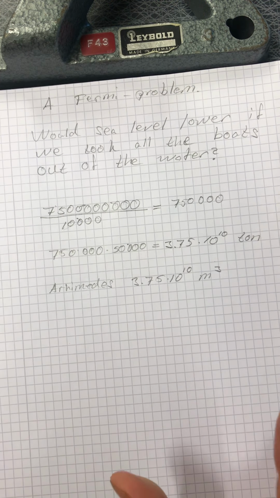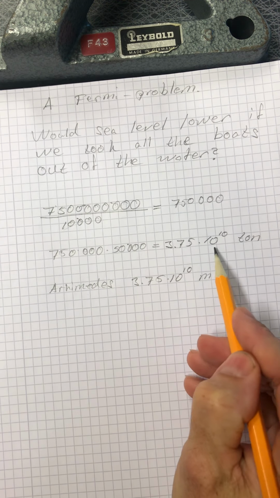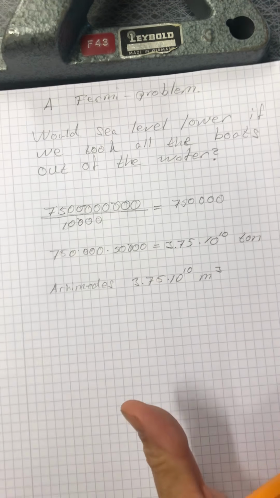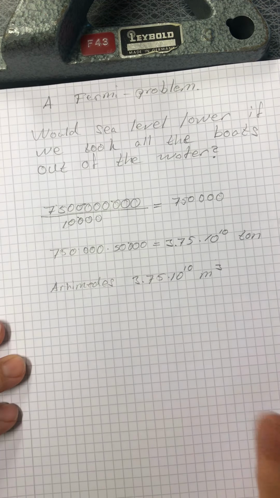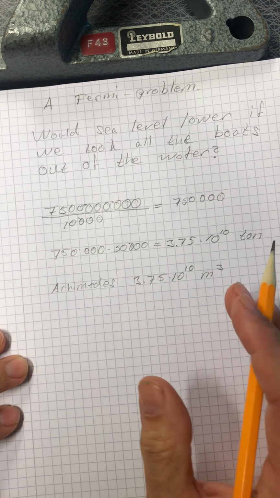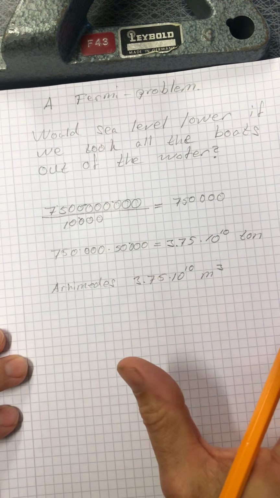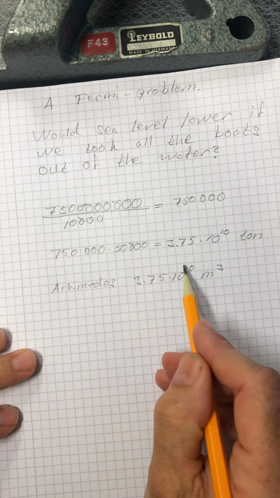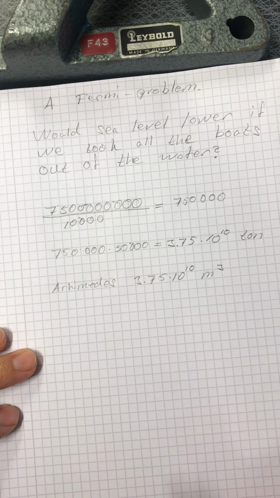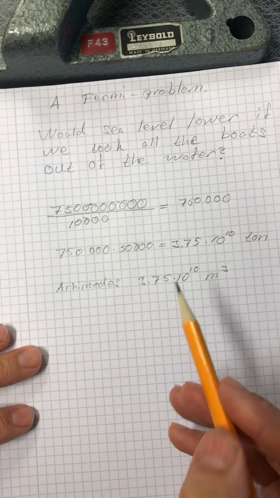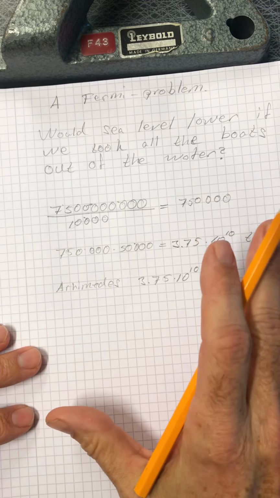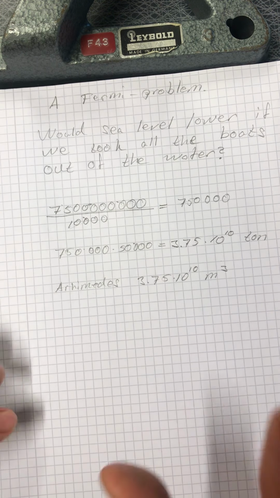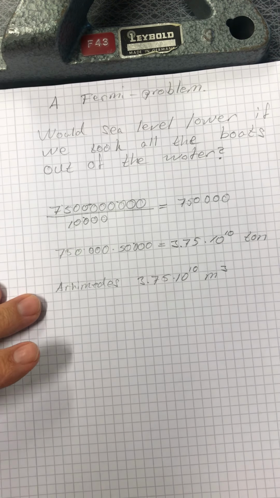Because 1 cubic meter of water has more or less the mass of 1 ton. You know that. It's not perfectly exact, but more or less. Okay, that's the volume of all the boats that we have, the volume of all the boats that's under sea level. That is what Archimedes has said.